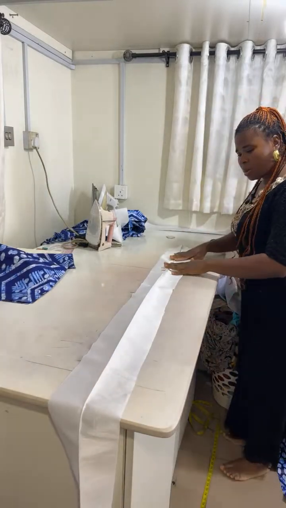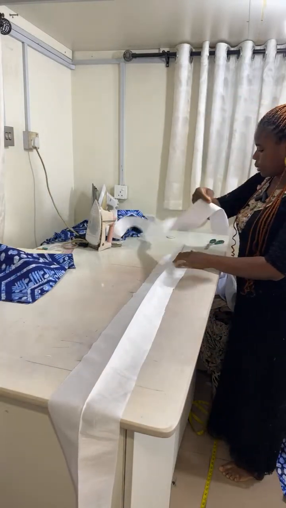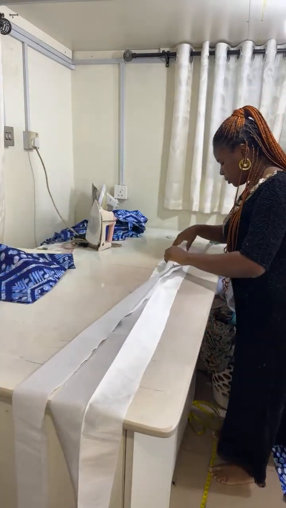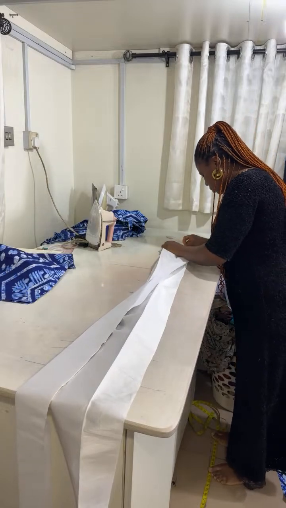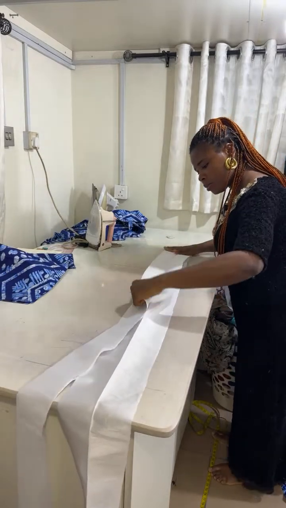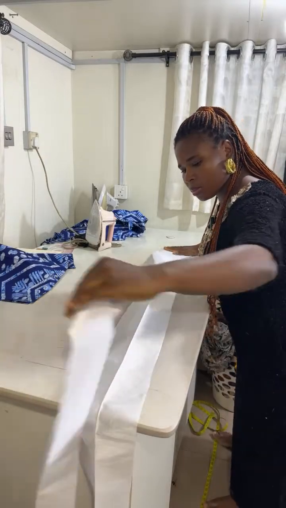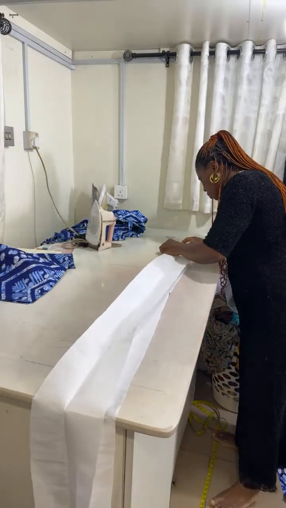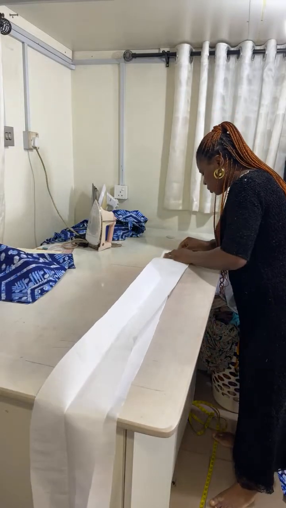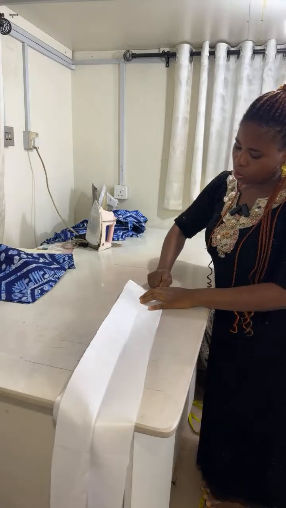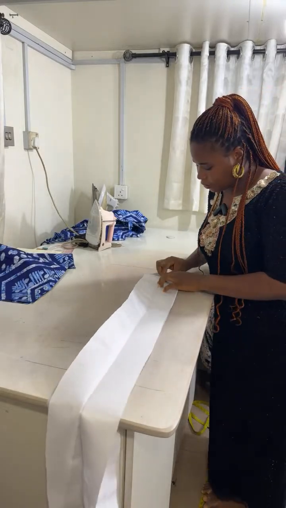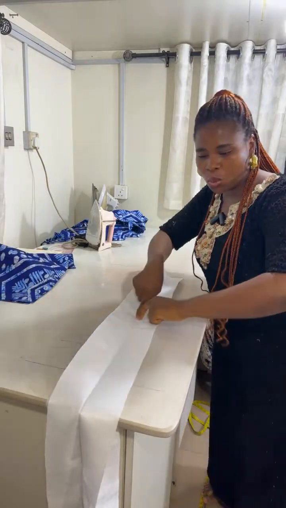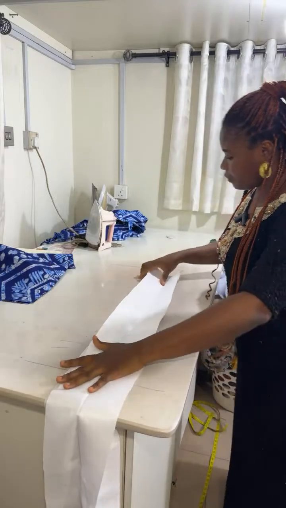So you open it up like this, you place the two of them together, right side to right side. So we'll go to the machine, we'll sew here with 1/2 inch. Then from that 1/2 inch, we'll measure 14 inches down. And then from that 14 inches, we'll sew all the way down to the full length.